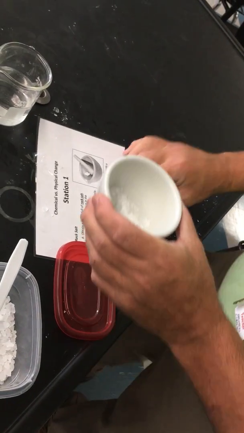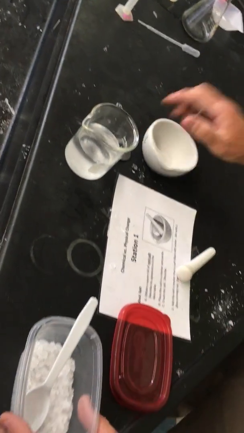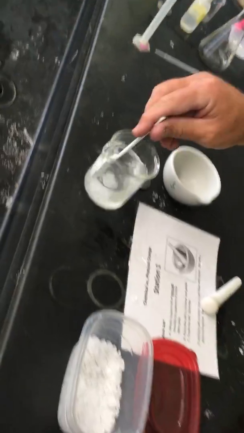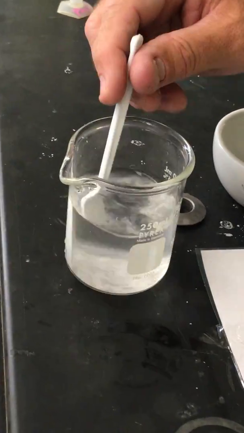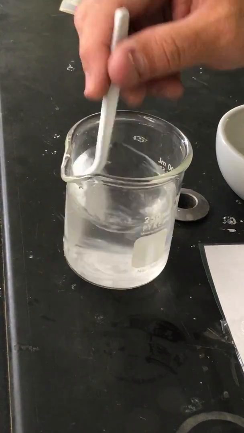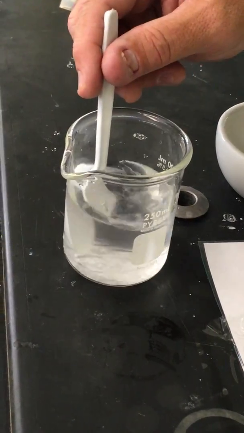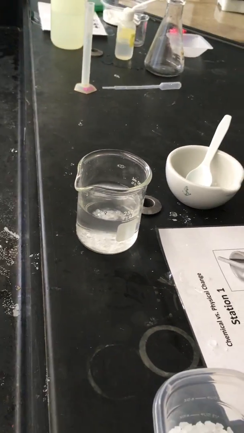You decide. Next thing it says do is to put it in water, and I'm going to stir it, and this process is called dissolving. The salt will dissolve. It's now salt water, so it's the same thing it was before. So you need to decide, is that a physical change or a chemical change? Remember that it's still salt water. All right, that's all we had to do at station 1. Now we're going to move over to station 2.